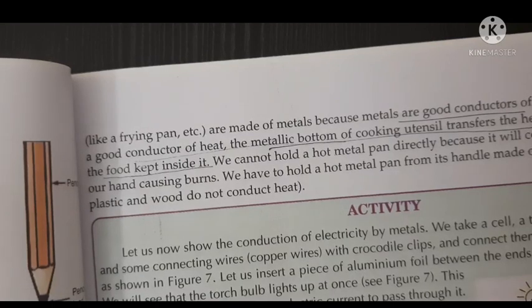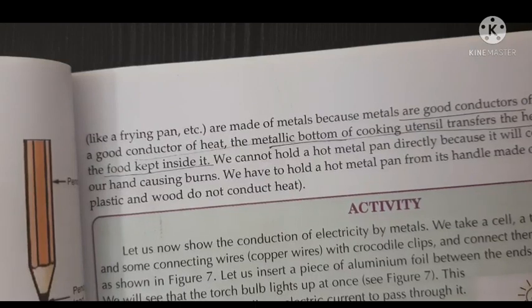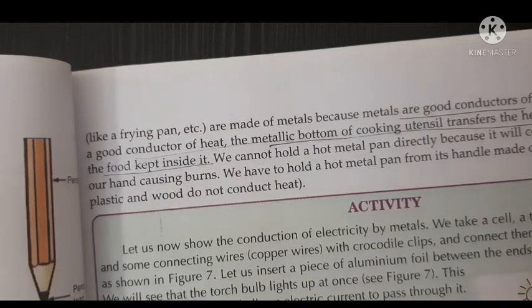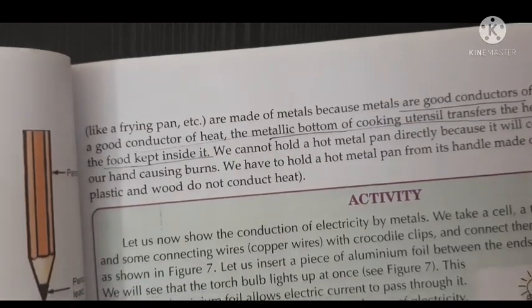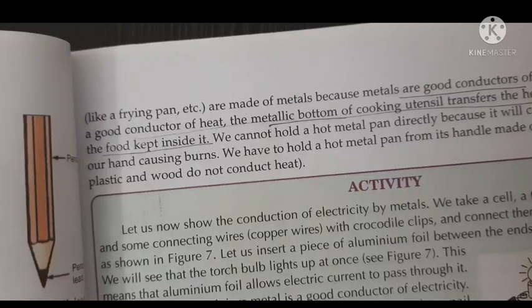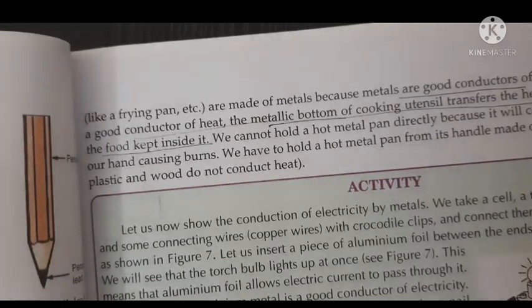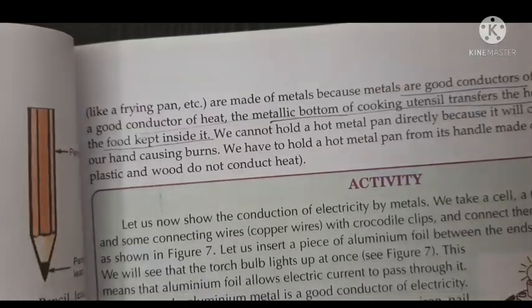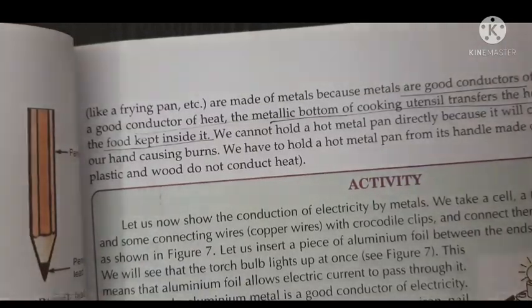The pan is made of metal, so it transfers the heat from the bottom to the whole pan, and the whole pan gets heated up. That is why pans have a wooden handle: wood is a bad conductor of heat, so the heat will not be transferred to the wood.